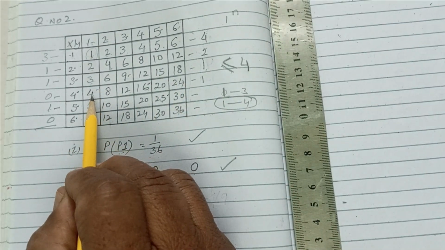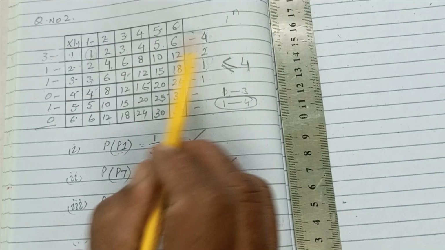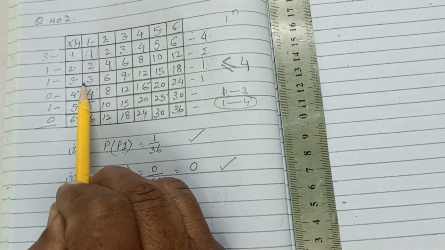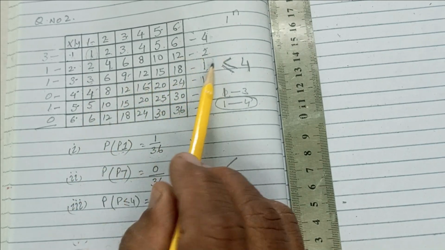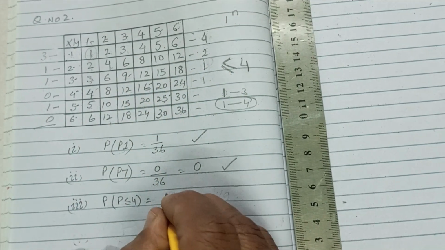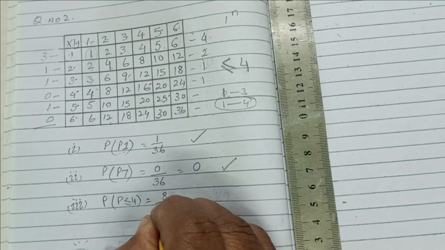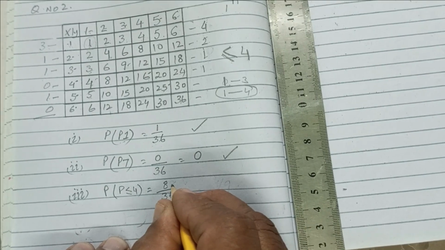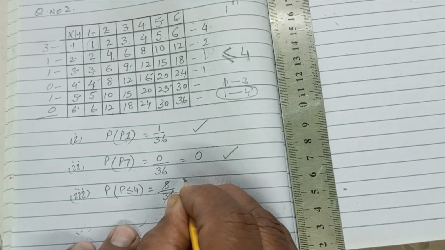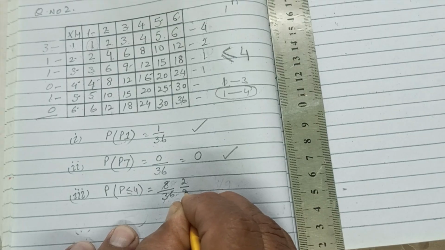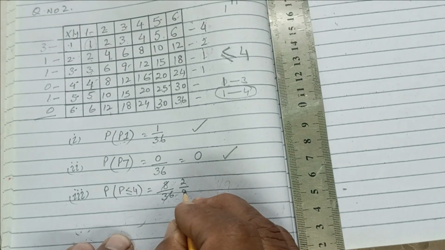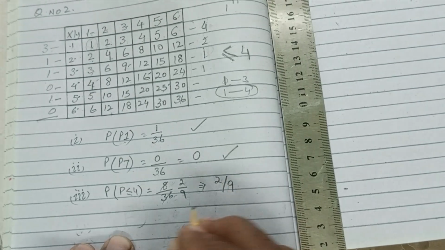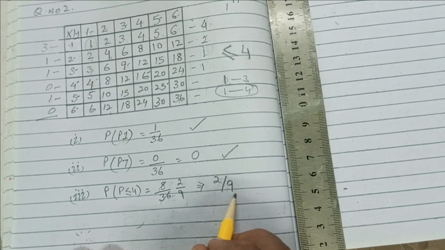Let me check: 1, 2, 3, 4, 2 and 4, 2, 3, 1, 4, 1. The total number is 8. Now it will become 8 upon 36. Simplify this: 4 twos are 8 and 4 nines are 36, so it will become 2 divided by 9. The probability will be equal to 2 divided by 9.